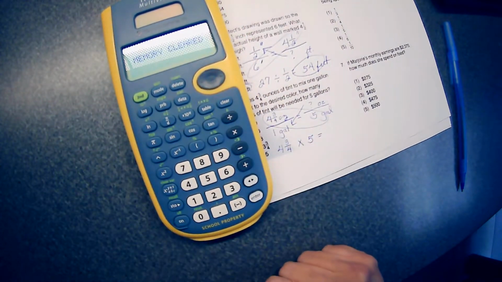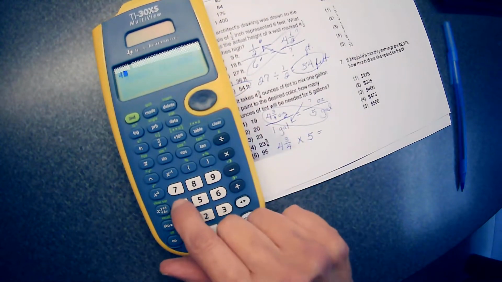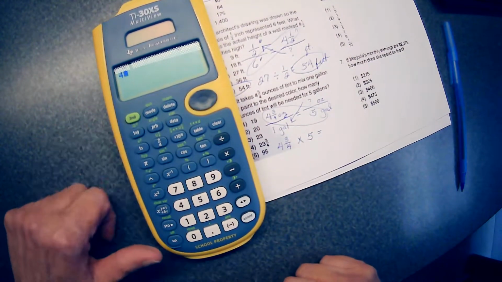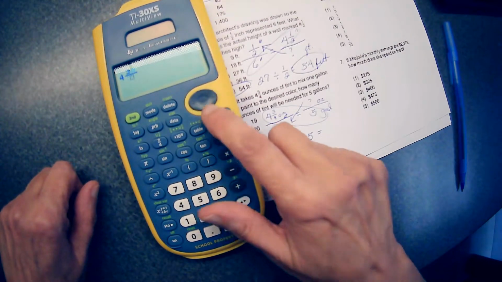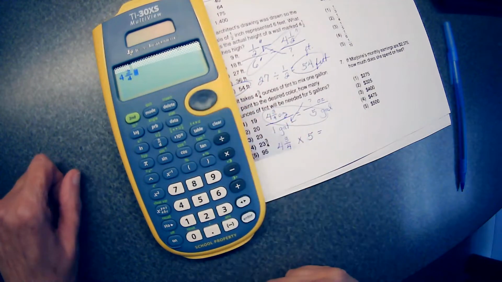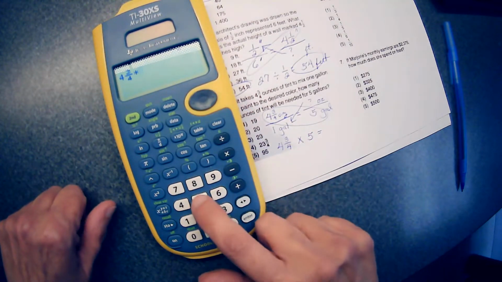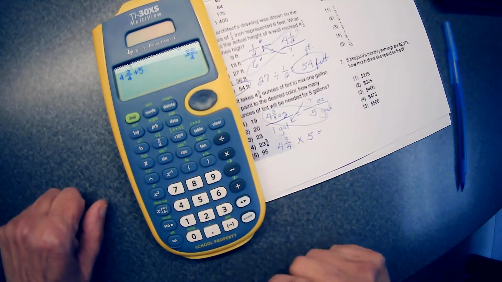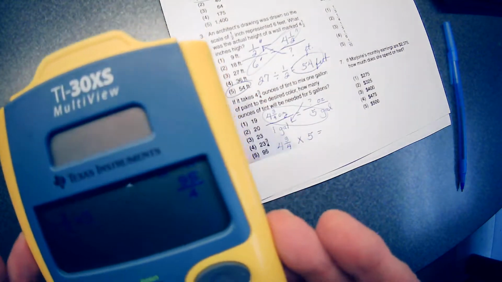Put in the mixed number 4 3/4: 4, green second key, the and D key, 3, scroll down, 4, scroll over. Now I have 4 3/4 times 5, enter. Okay, and I get 95.